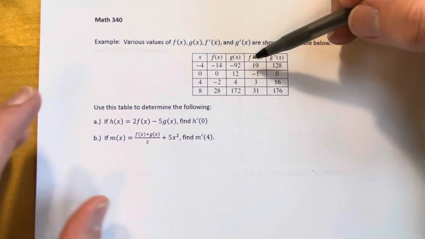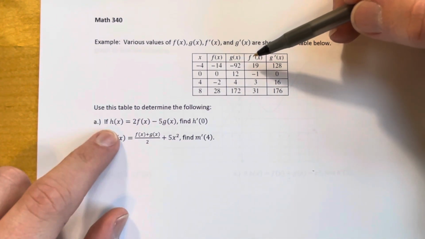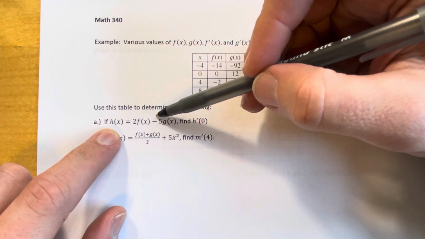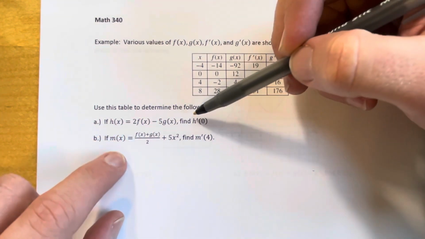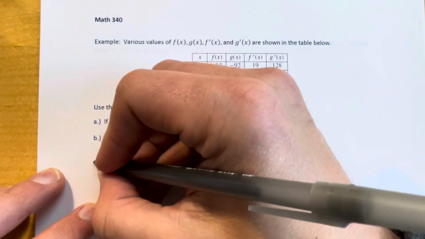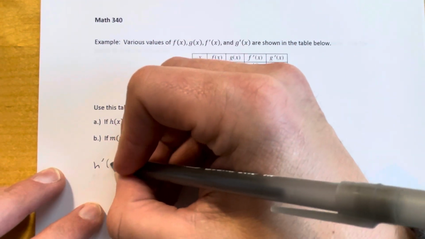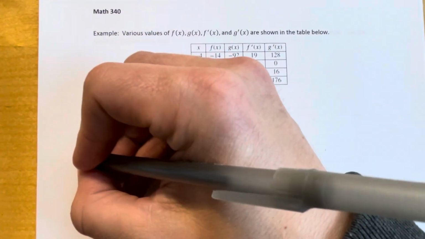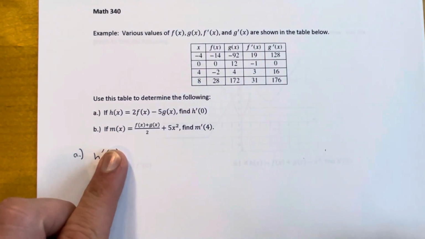So based on this table, we want to find the following. If we define this function h of x to be equal to 2 times f of x minus 5 times g of x, it's asking us to find h prime of 0. Well, you can't find h prime of anything until you find h prime of x first. So for part A, we're going to start by finding h prime of x.